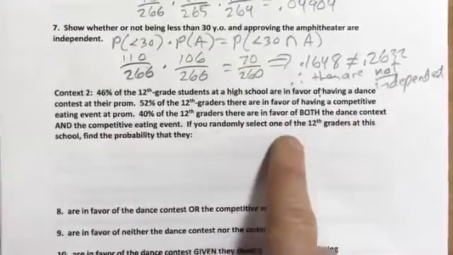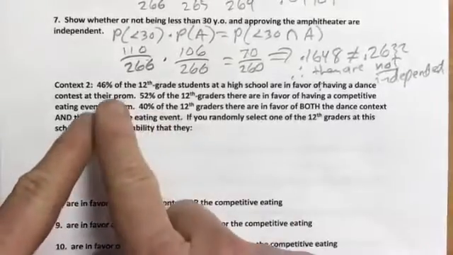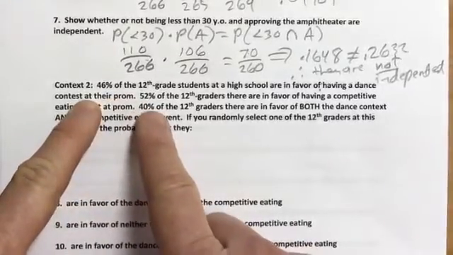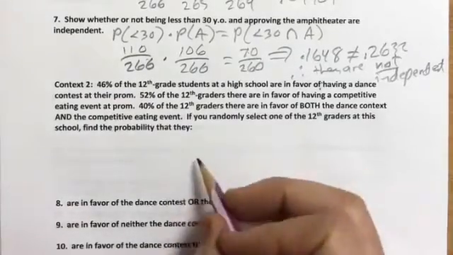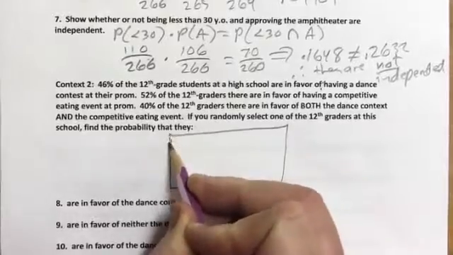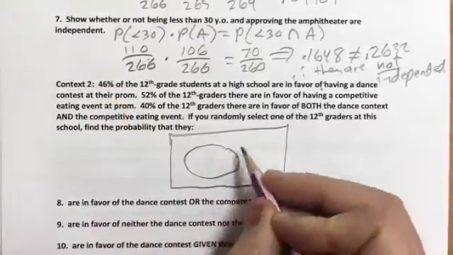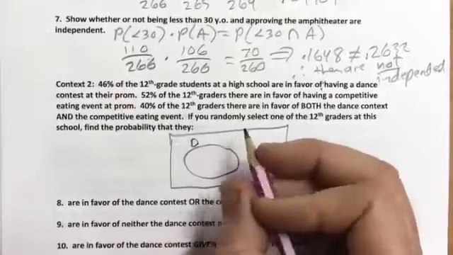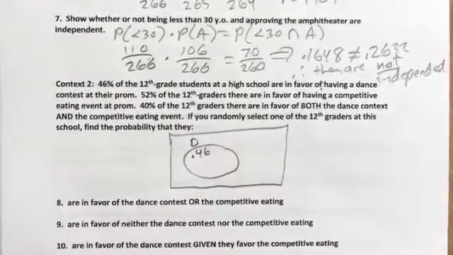If you randomly select one of the 12th graders, find the probability that they... Whenever you're given the probability of one thing, the probability of the other, and the probability of both, the best thing that you can do is to make a Venn diagram. And so this is what we'll do. We have two events here. They either want to have a dance contest, which is 46%. So I'll draw a circle. I'll put a D on that for dance contest. And that's 46%, so I'll put 0.46 in the upper part of the circle.